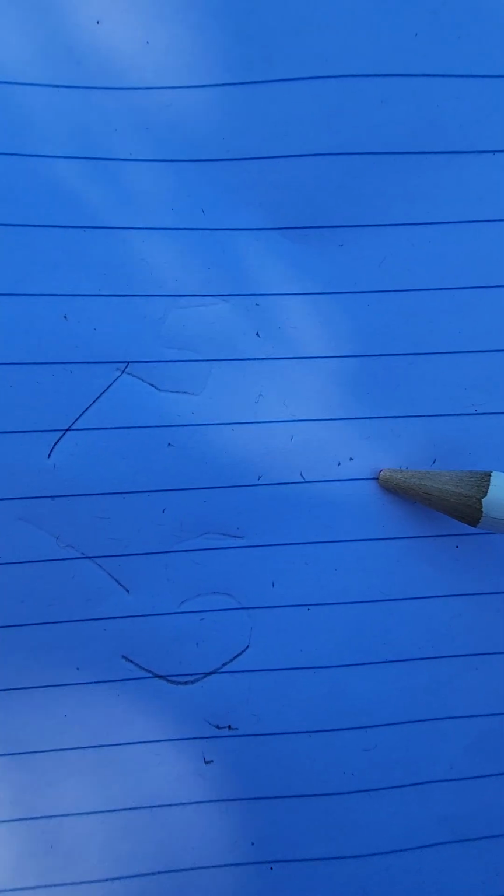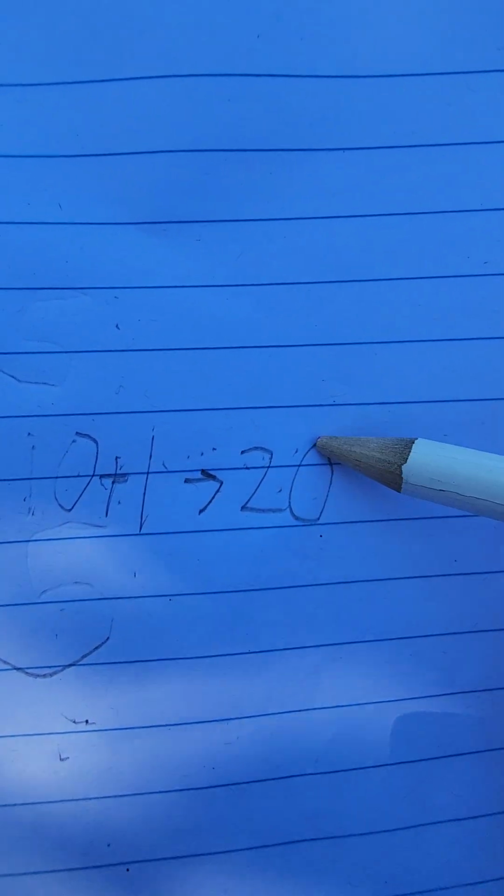And 13 plus 1 is 14. 14 plus 1 is 15. 15 plus 1 is 16. 16 plus 1 is 17. 17 plus 1 is 18. 18 plus 1 is 19. 19 plus 1 is 20. So if you know 10 by addition of 1s, you can go to 20.